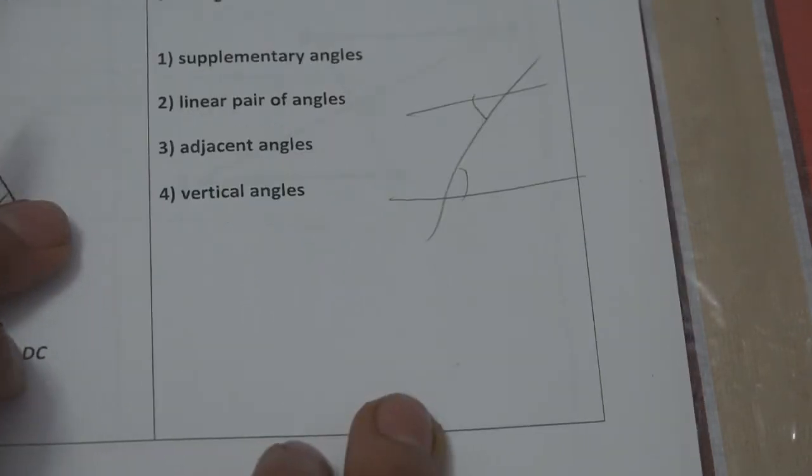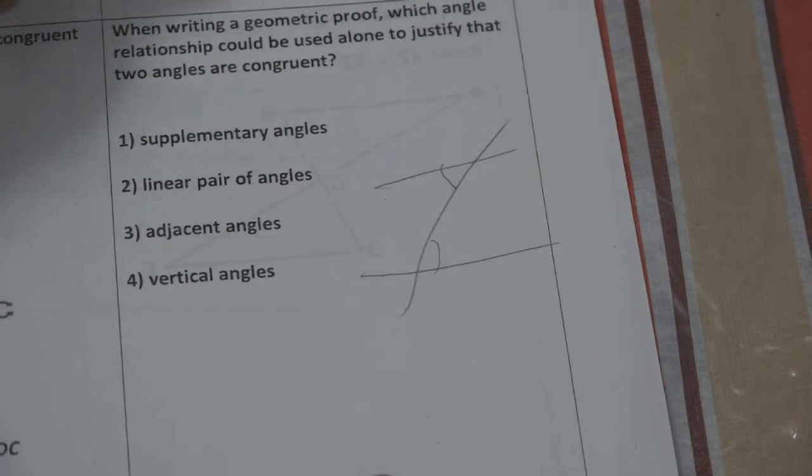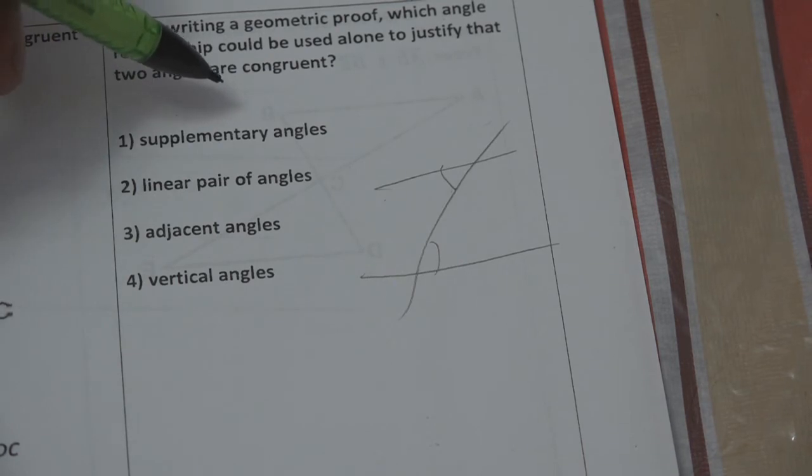But just by the fact, look at this choice, supplementary angles. No, it cannot be used alone to justify that two angles are congruent. Supplementary angles, what are you gonna say? 70 is congruent to 110? No.